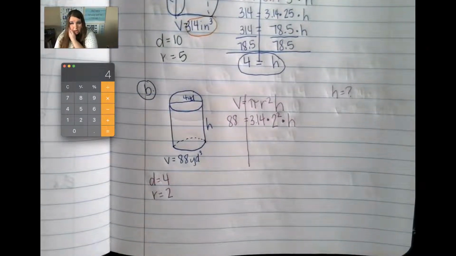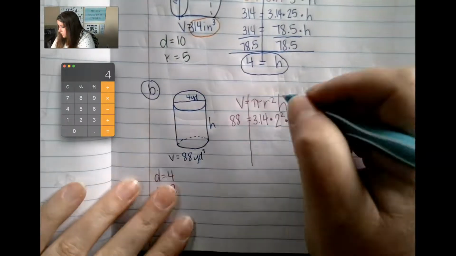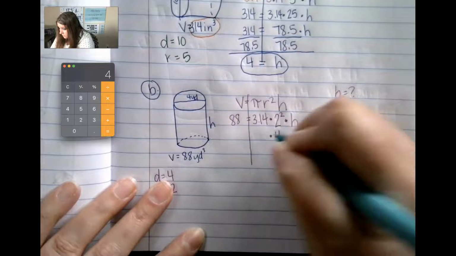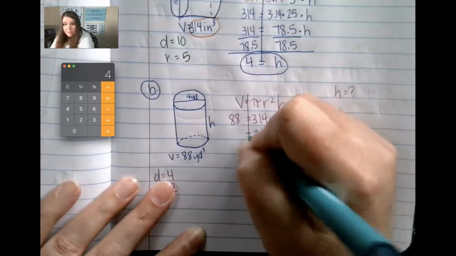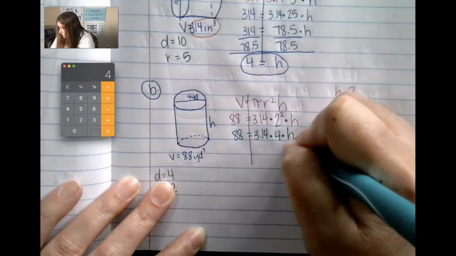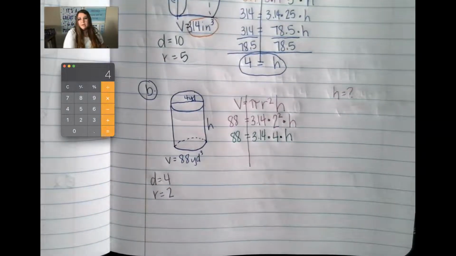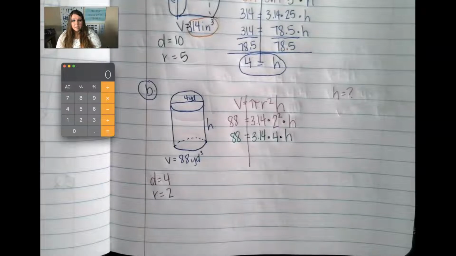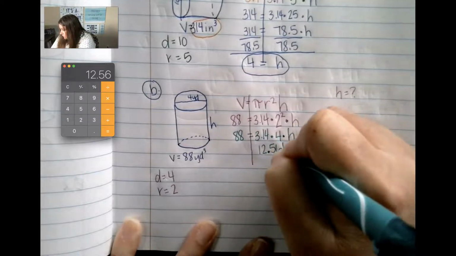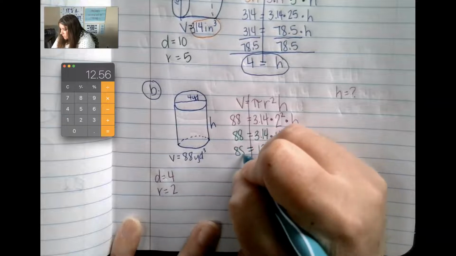All right, let's go ahead and start to simplify down the things that we can simplify so we can get the h by itself. 2 squared is the same as 2 times 2, which is 4, times 3.14, and we're going to set that equal to 88. Again, we're going to multiply that by the height. We still don't know what the height is. All right, so let's go ahead and clear this calculator out, and we're going to do 3.14 times 4, and that's going to give us 12.56 times the height, and that equals 88.